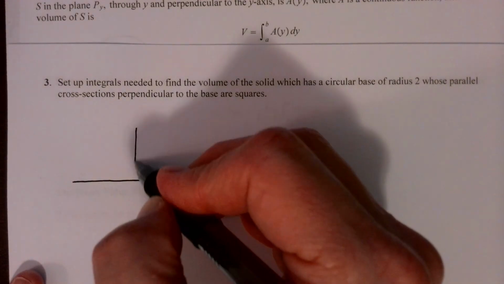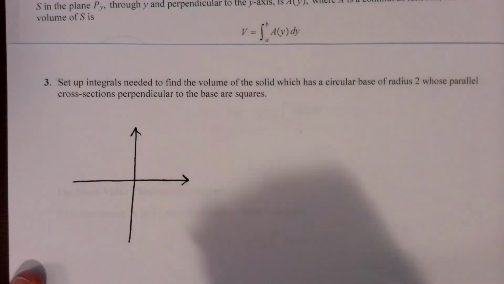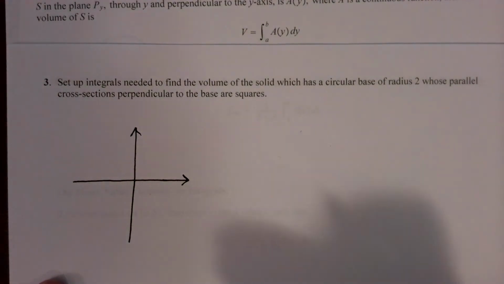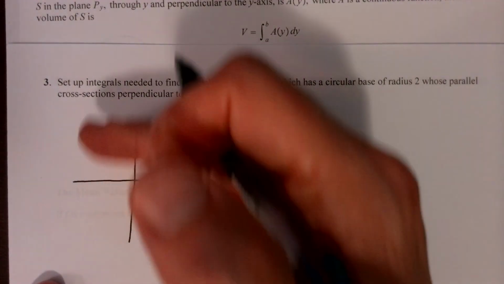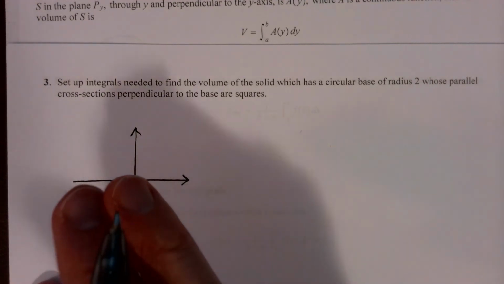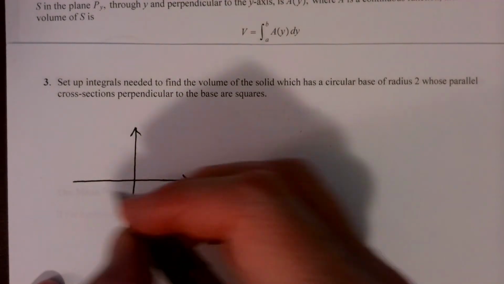I'm going to draw in the XY plane here the base. And so instead of having this object going up from the bottom to the top of the paper, I'm going to let the bottom be the paper itself, and the top is coming towards you, towards the camera here. Okay.